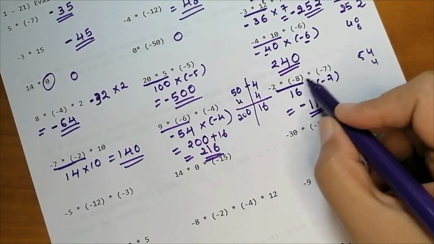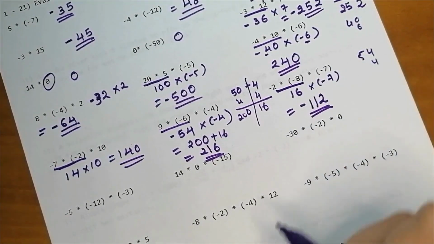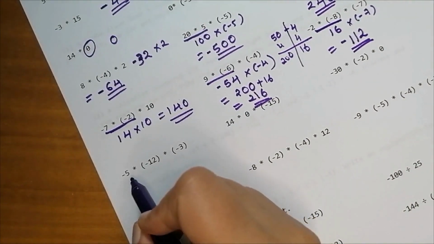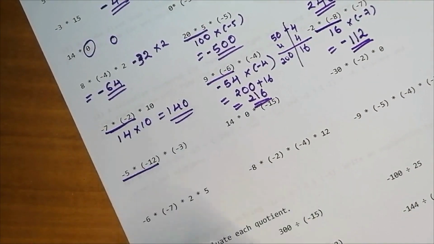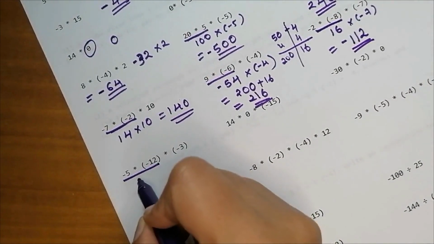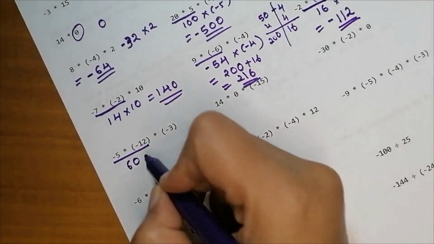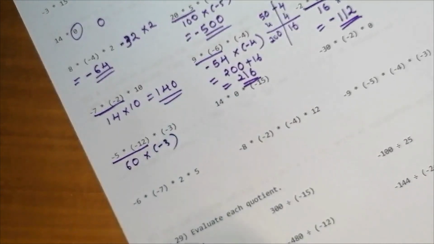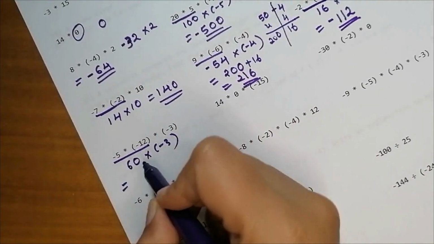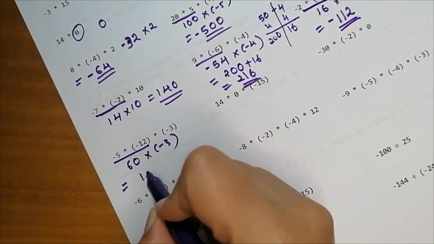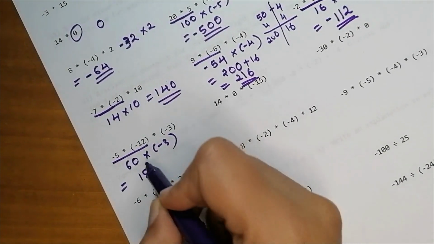Okay, 3 times minus, odd, right? So minus sign. Then next one, minus 5 times minus 12. 5 times 12 is 60, and this would be plus, right? Minus times minus. Times minus 3. Okay, so again, what am I going to do here? I'll take this as 6 and 3. 6 times 3 is 18, and this is 60.